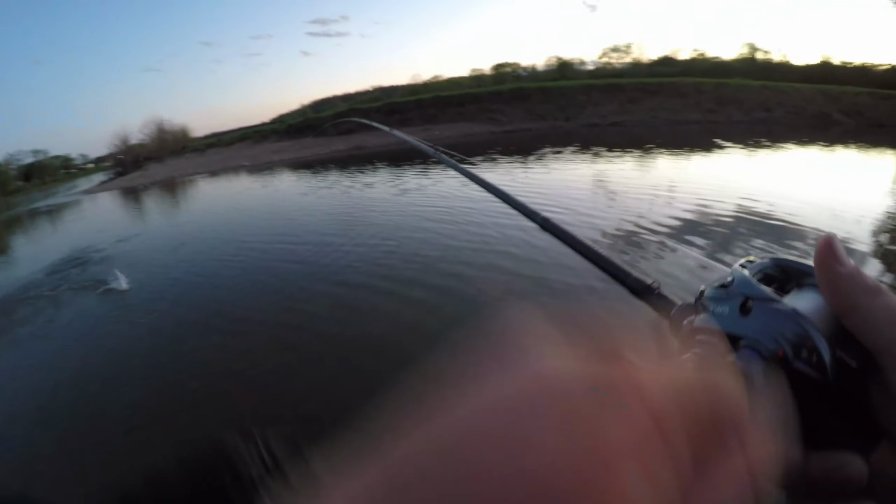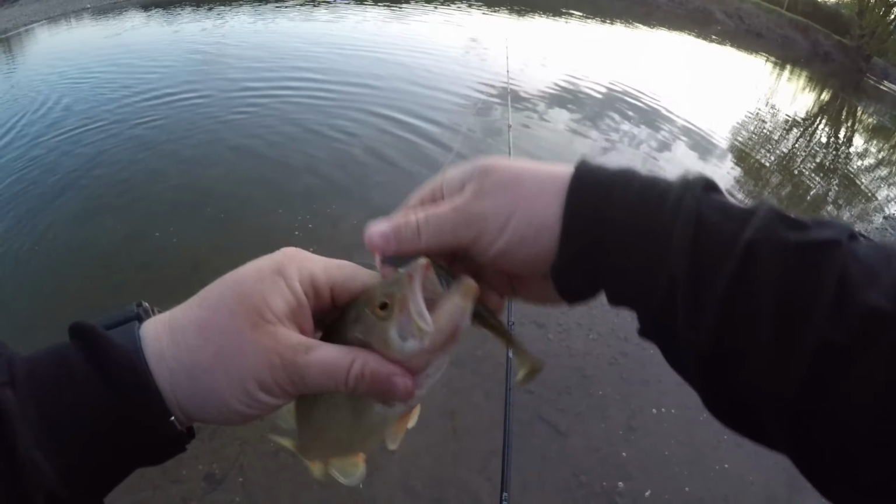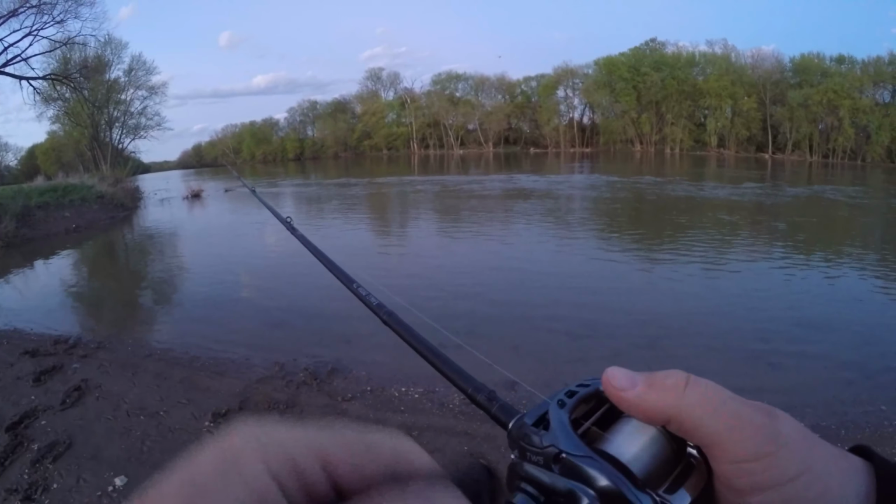Oh! Little dude, another little largie. Another little largie. There you go, bud. Let's try to get one more before the daylight runs out.